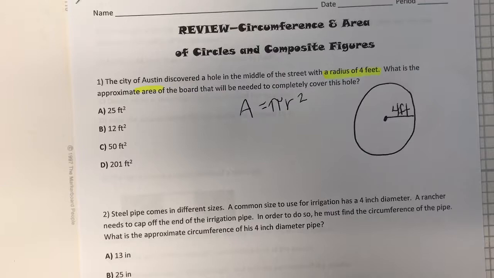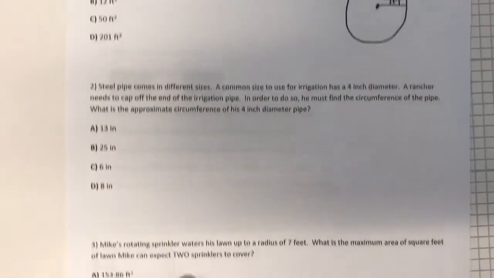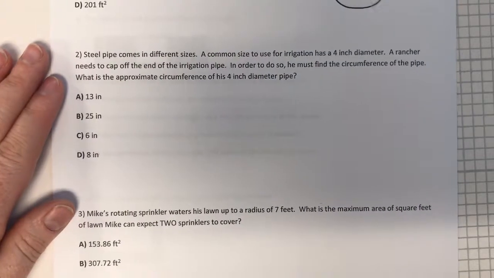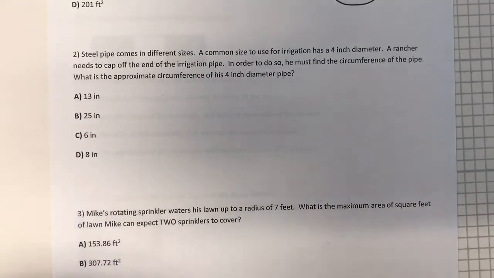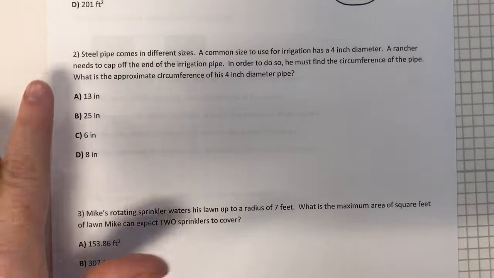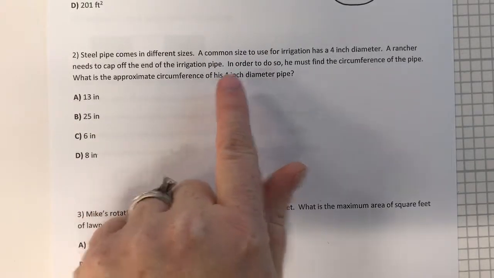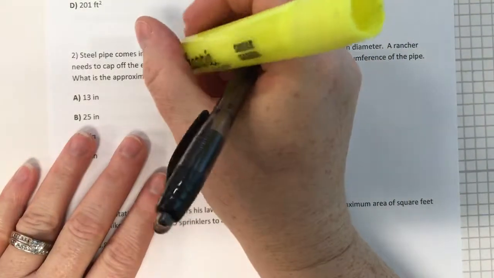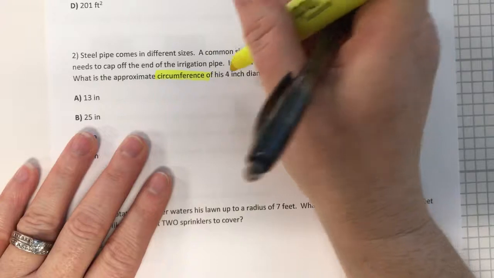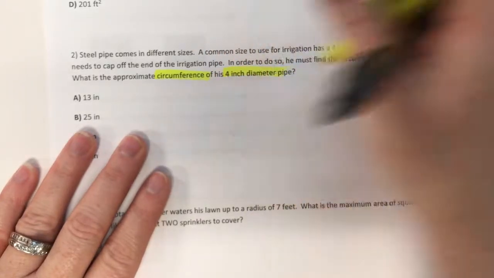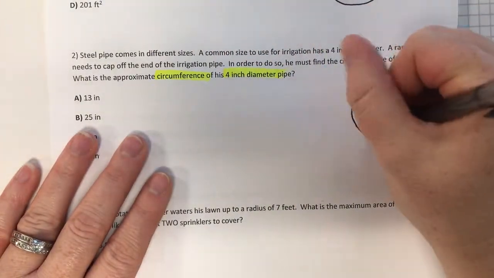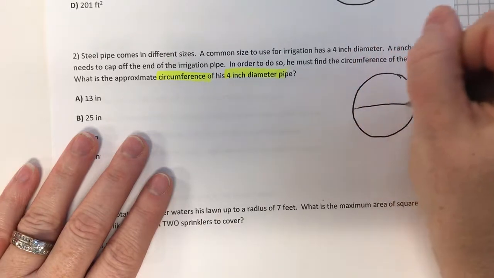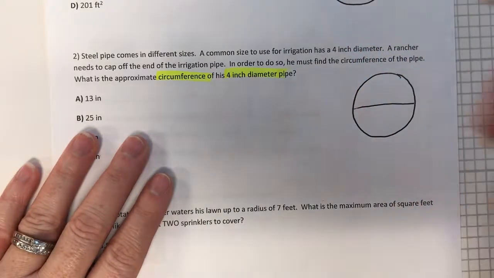Okay? Number 2. Steel pipe comes in different sizes. A common size to use for irrigation has a 4-inch diameter. A rancher needs to cap off the end of the irrigation pipe. In order to do so, he must find the circumference of the pipe. What is the approximate circumference of the 4-inch diameter? So you're looking for circumference. There were 2 formulas we used when we went over this. Okay, so it's still dealing with a circle. They have a diameter of 4 inches.